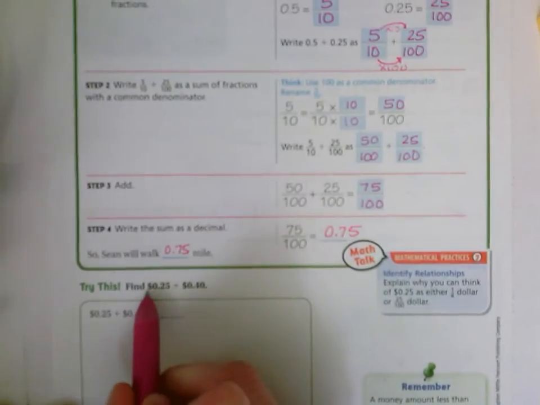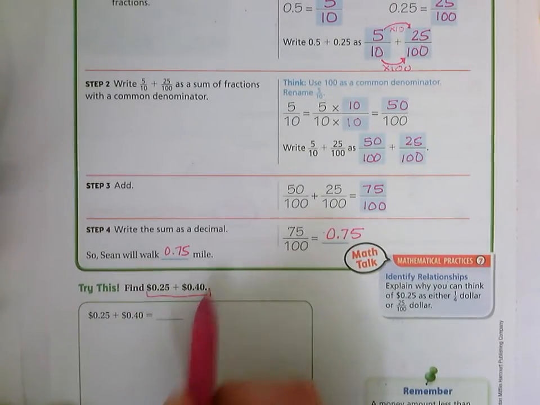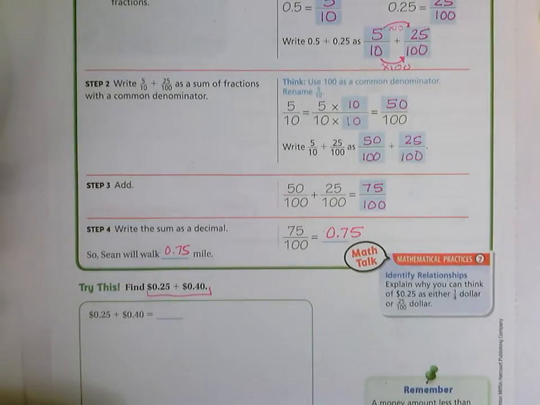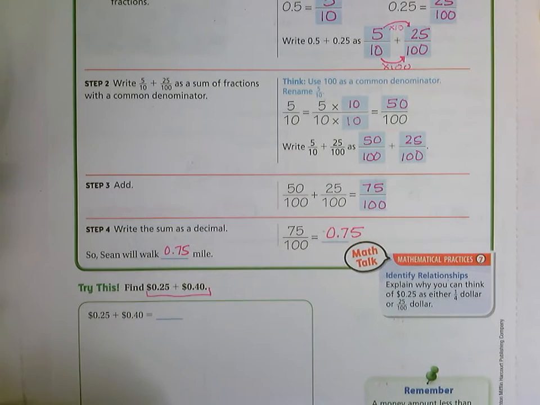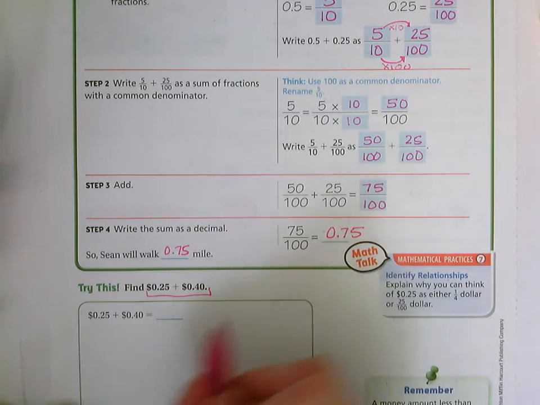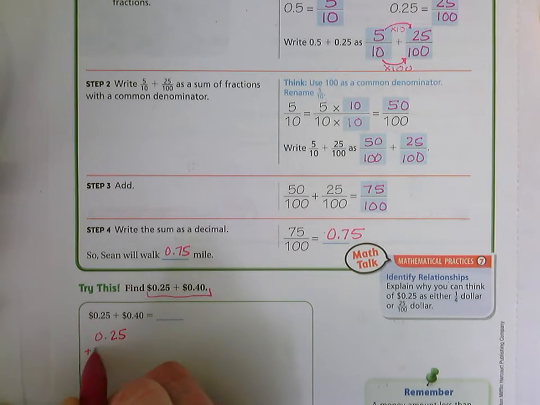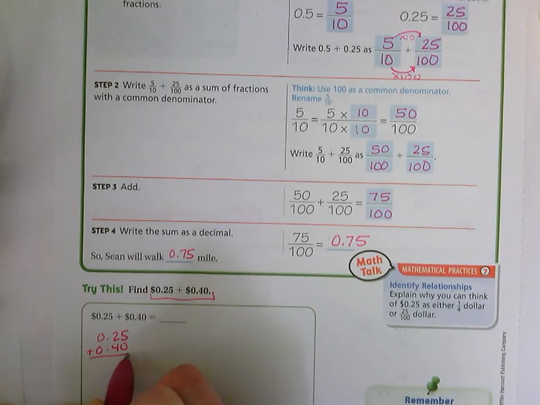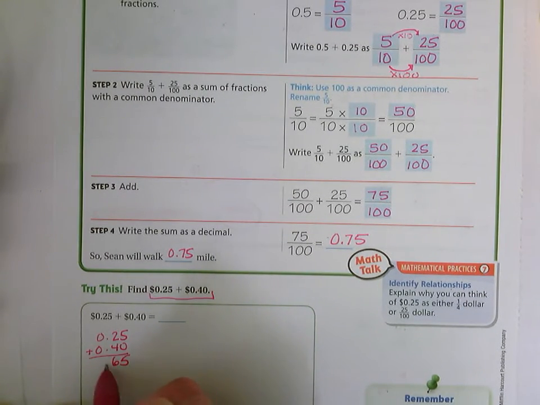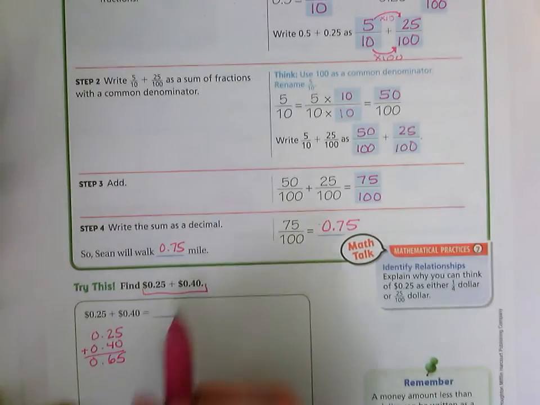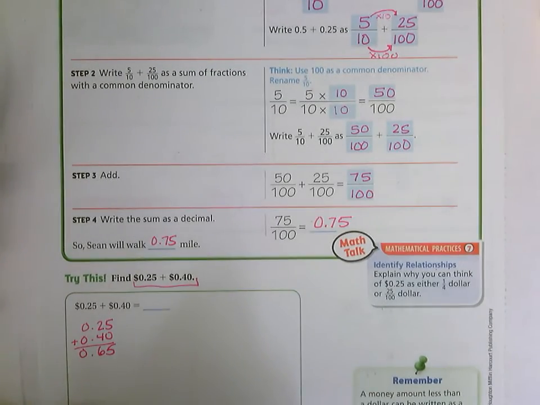Let's try to find the sum of 25 cents plus 40 cents. Okay, this is pretty easy when we add these as a decimal. I could line up my decimal point and I would get 0.65. So let's see how we would do this if we were adding them as fractions.